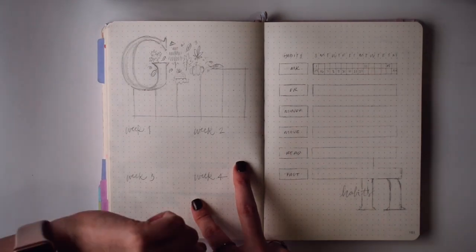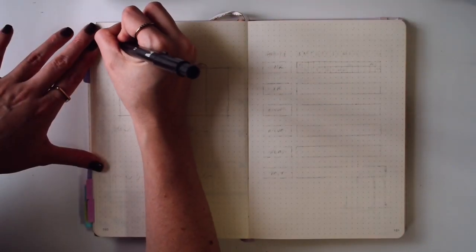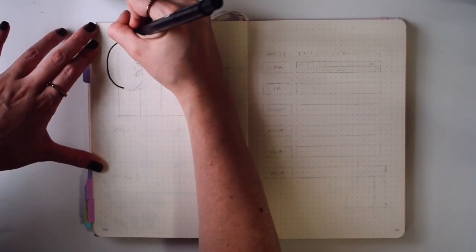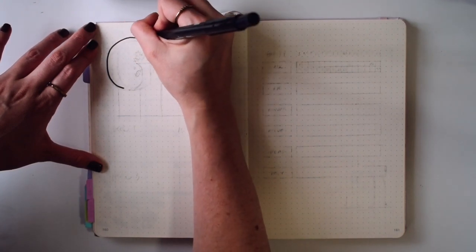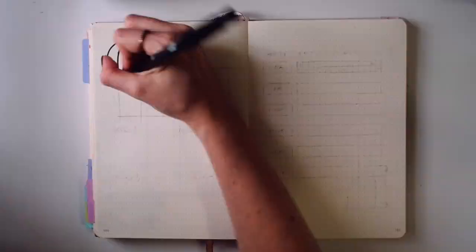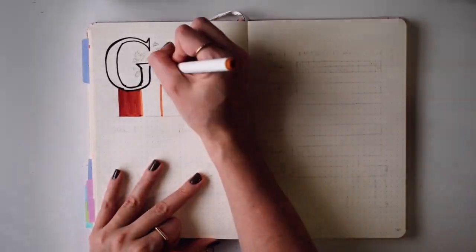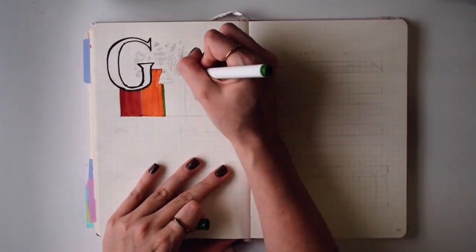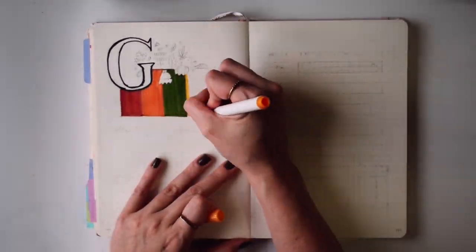On these 2 pages, I am drawing the goals page and the habit tracker next to it. I started by drawing in a serif G. This one I'll color in black, and then underneath I made these weird squares that are colored in with the same colors of the theme, and that's where I'll be writing in the goals for the month.